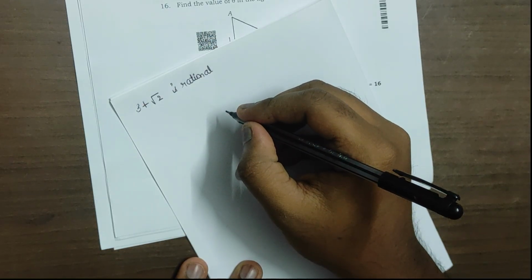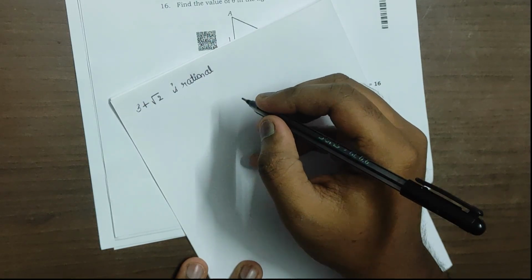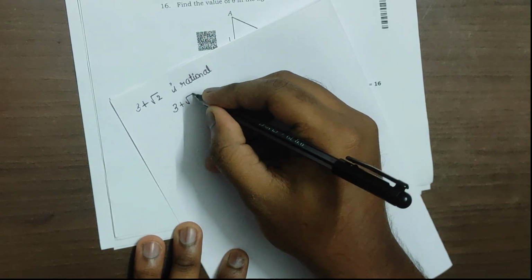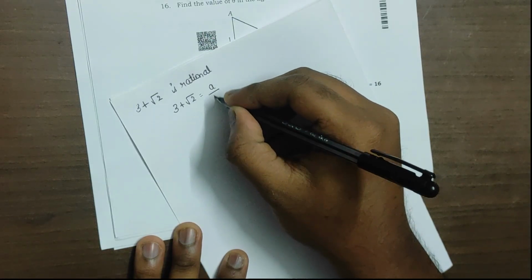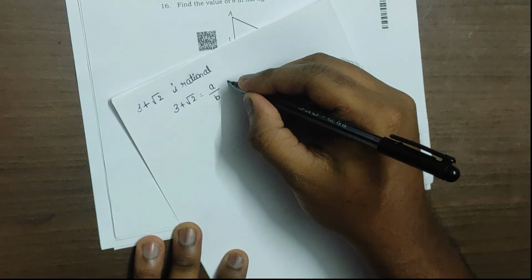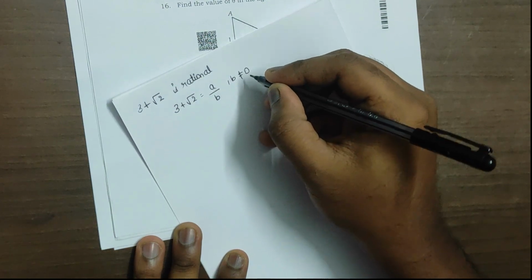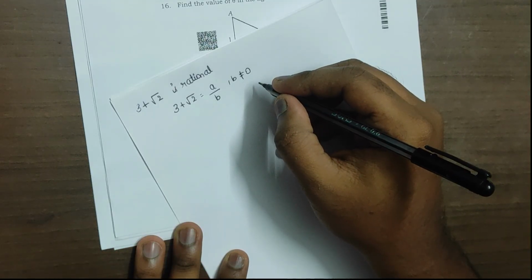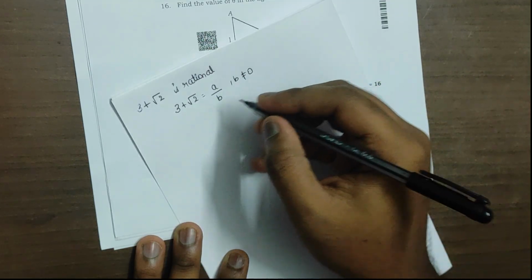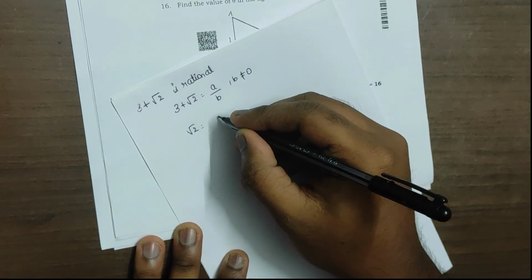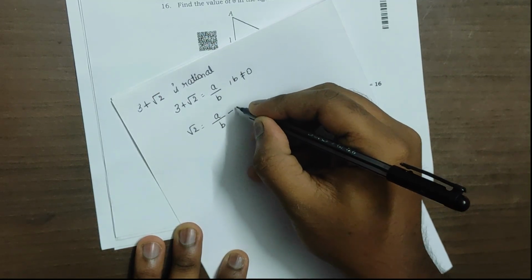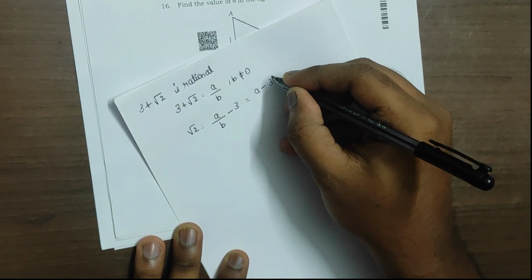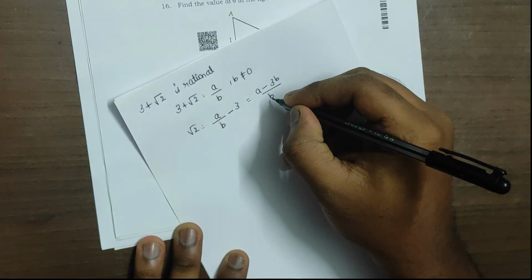What is a rational number? The number which has other factors other than 1. So we will consider 3 plus root 2 is equal to a by b, where b is not equal to 0. So when we consider this as 3 plus root 2 is equal to a by b, root 2 is equal to a by b minus 3. This is equal to a minus 3b divided by b.